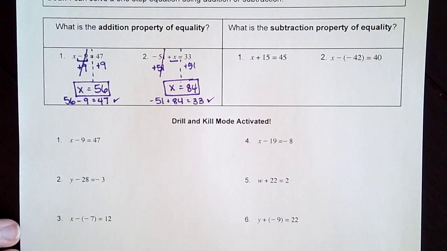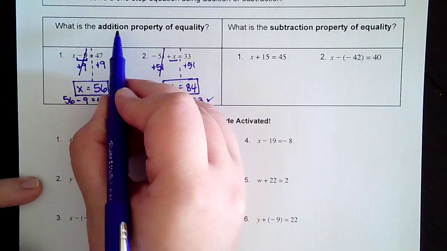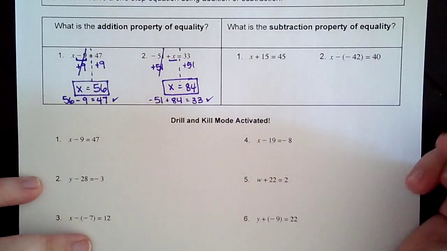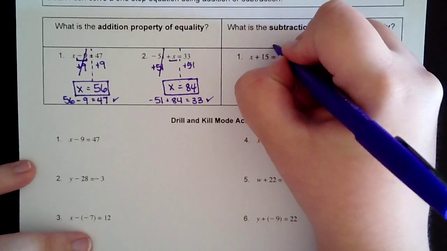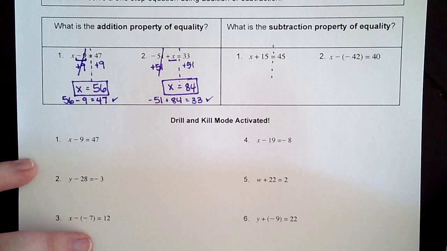Next up, we're going to look at the subtraction property of equality. The same way that we can add to the left and right side, we can also subtract from the left and right side. So I'm going to throw my dotted line here on the equal sign to tell myself which is the left side and right side of the equation.